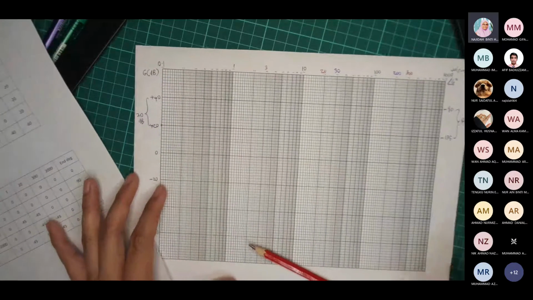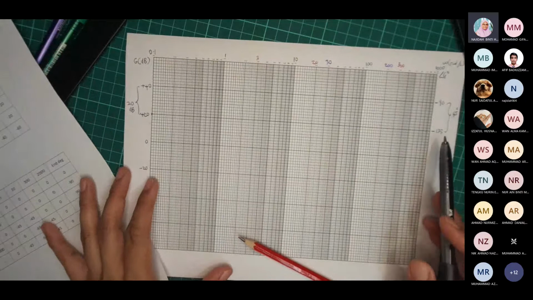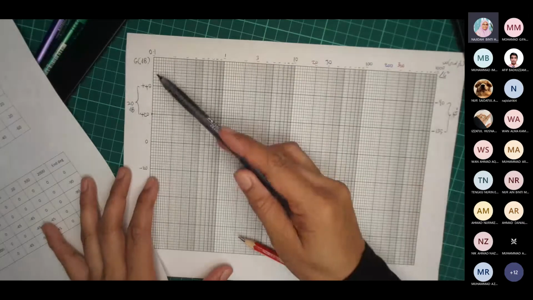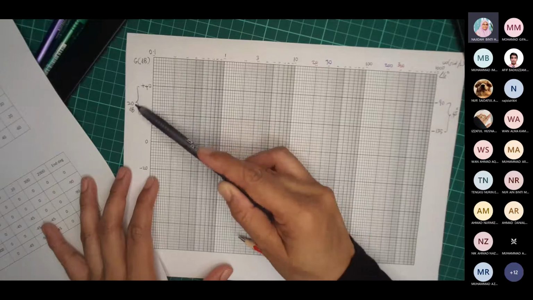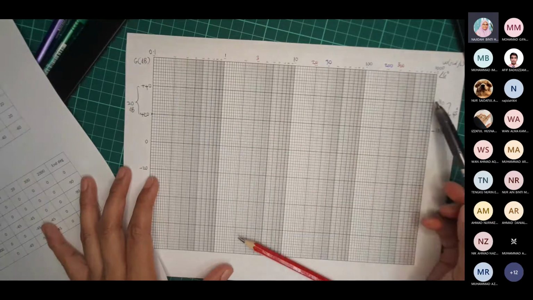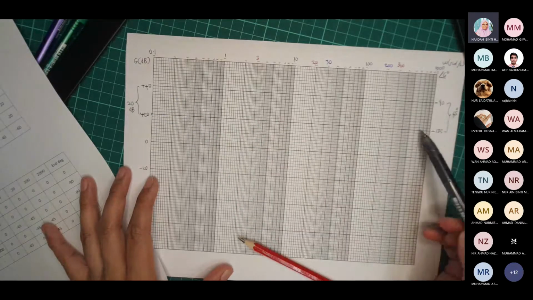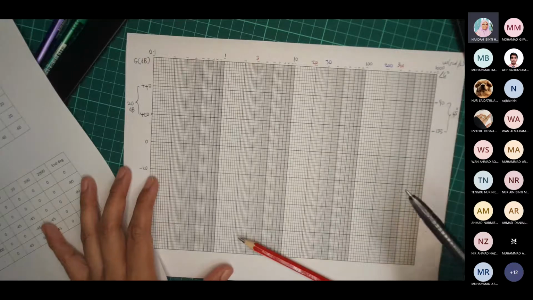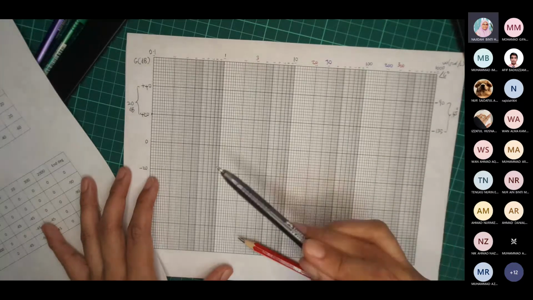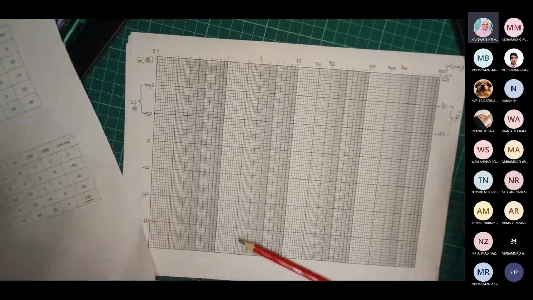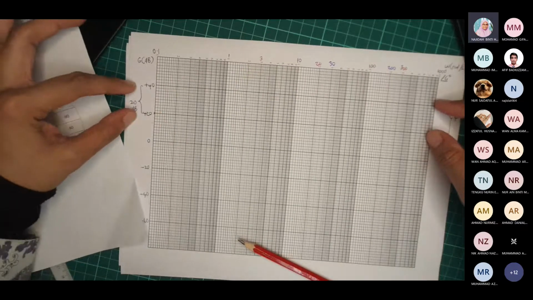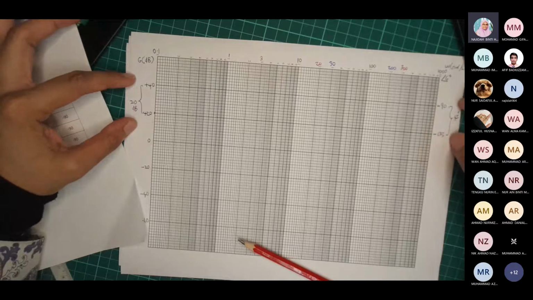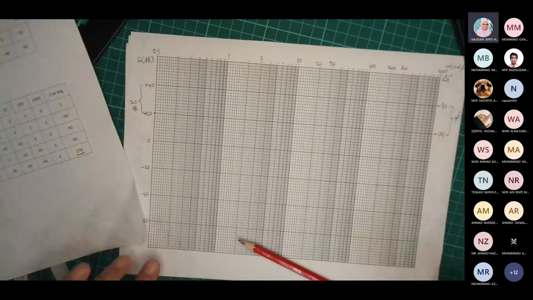This is my suggested y-axis scaling: for magnitude, 20 dB between two bold horizontal lines, and for phase, 45 degree. I suggest you do this, for the same number of boxes, magnitude 20 dB, phase 45 degree. This is my suggestion. I will explain why.